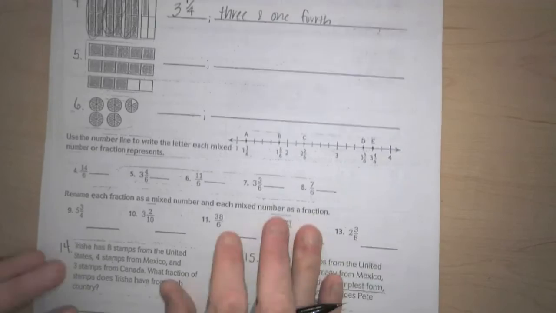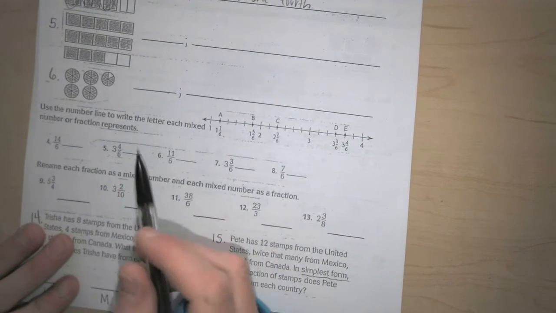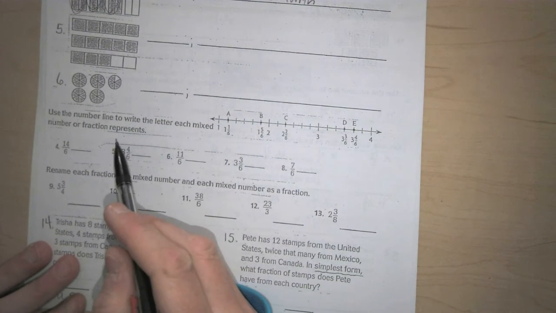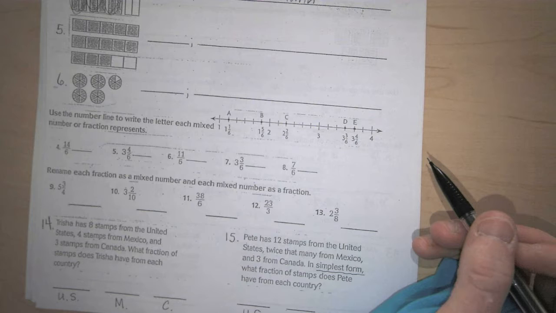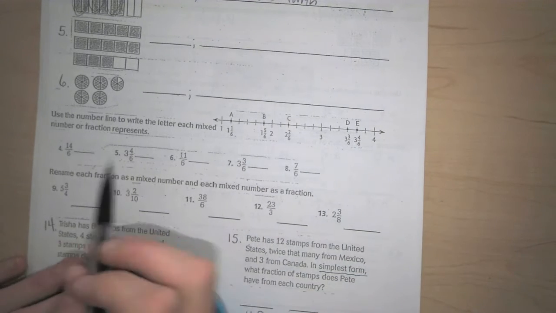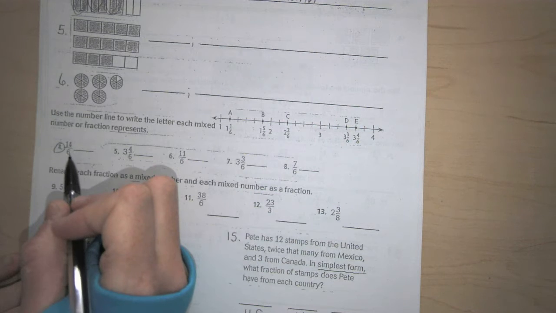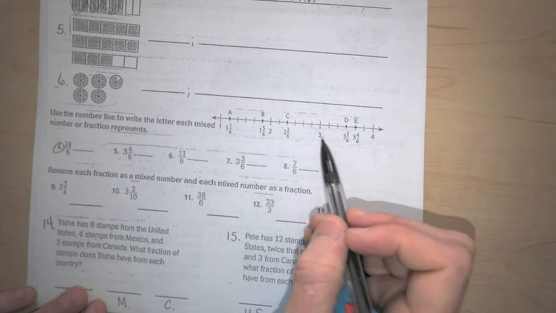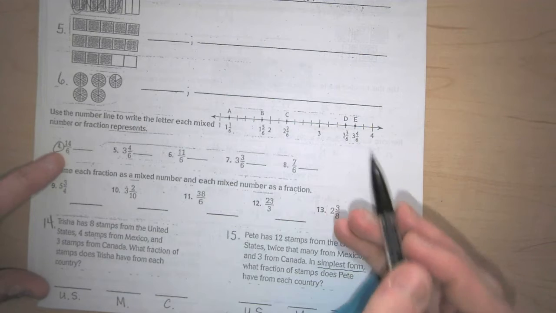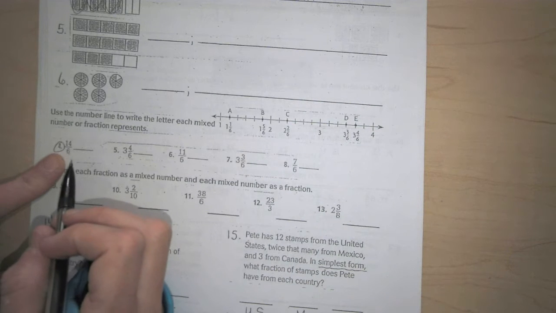Pretty simple. You can also use a number line to write mixed numbers and improper fractions. So this first one is an improper fraction. It says 14/6. The way this is written is in mixed numbers. The first thing I'm going to do is turn this into a mixed number. Remember how to do that?